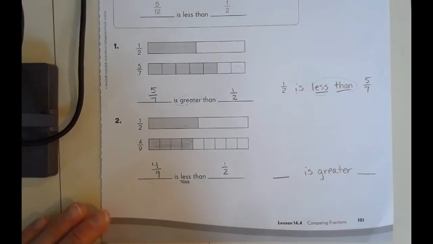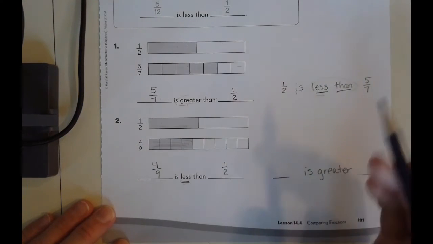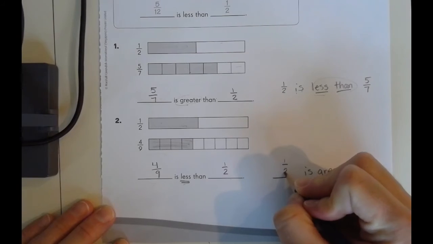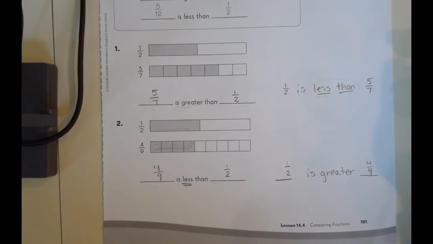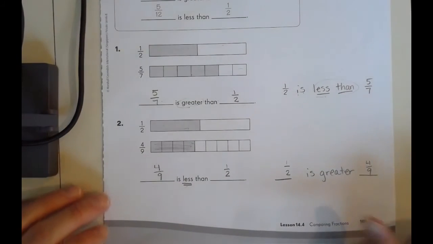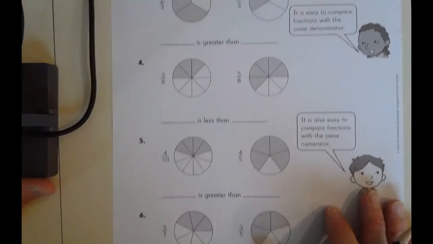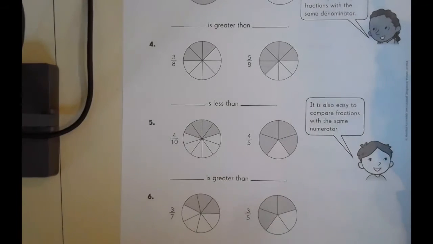Okay, so if we know that 4/9 is less than 1/2, then that tells us that 1/2 is greater than 4/9, because it's just the opposite. You're just identifying which one is greater instead of identifying which one is less. All right. Now, you're going to do the back page, and I think that you're ready to go on your own for this page without my help.